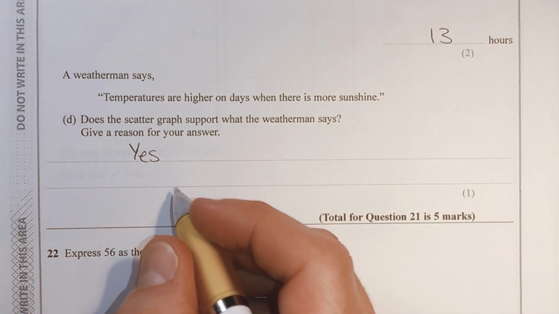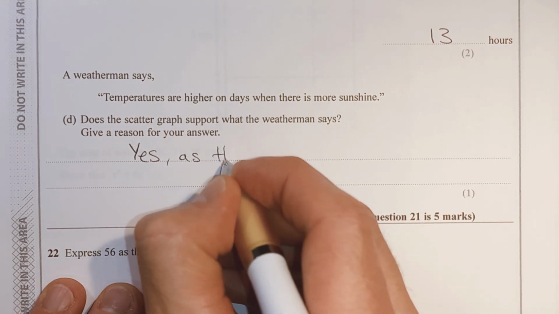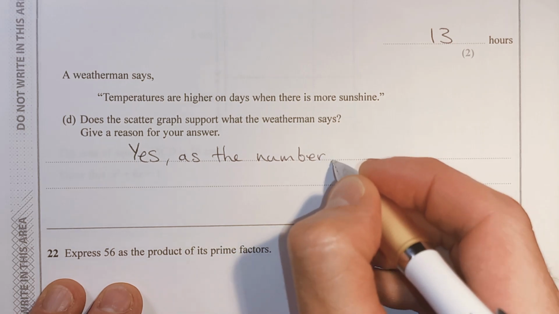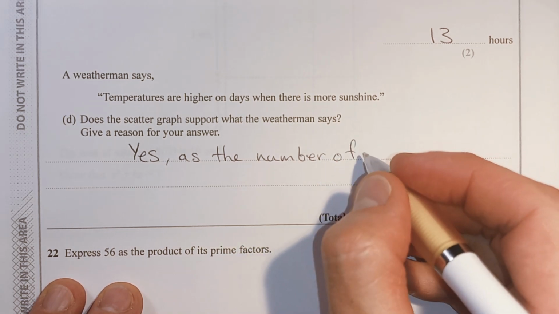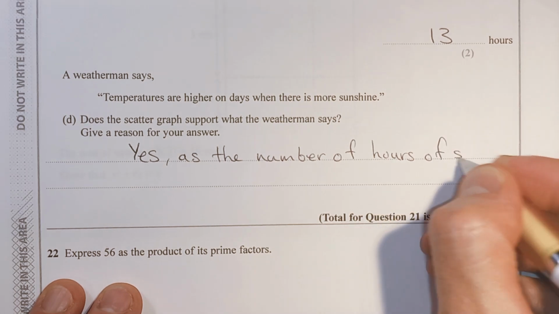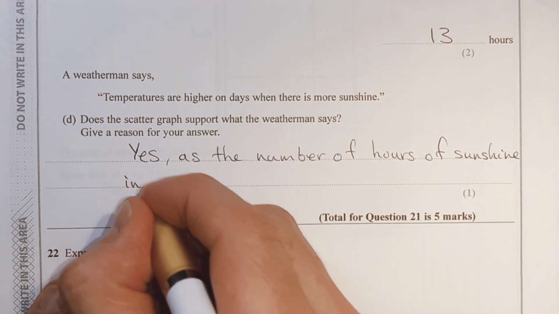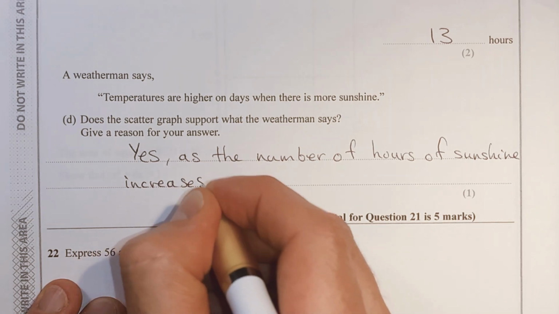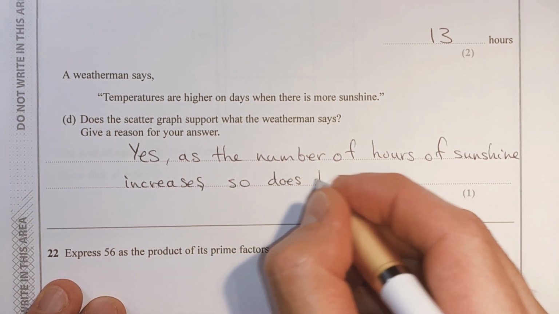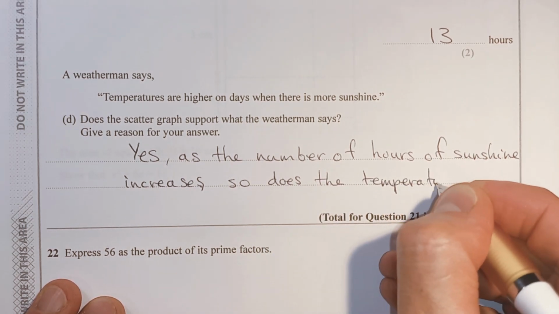It's sort of what we said already. We can say as the number of hours of sunshine increases, so does the temperature.